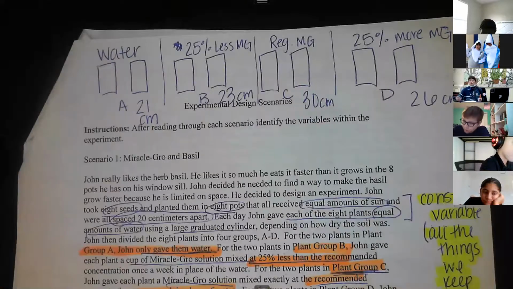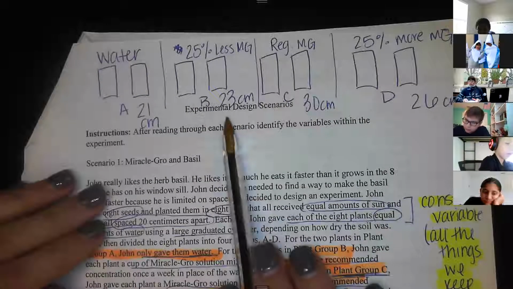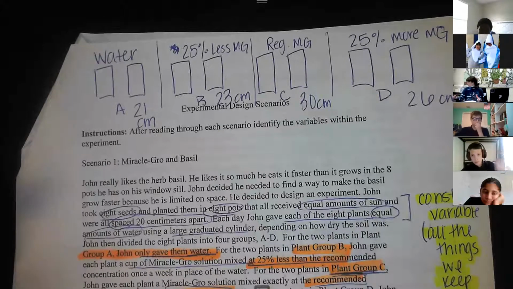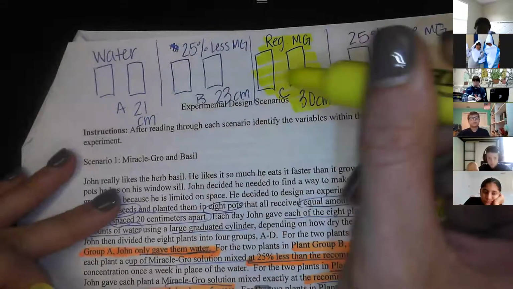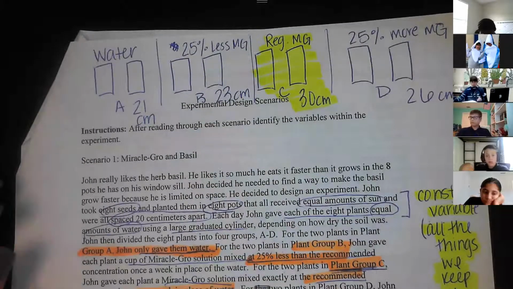So after looking at these, which group grew the best? C. Group C grew the best. The regular Miracle-Gro. You don't have to highlight anything. I'm just doing it to stand out.